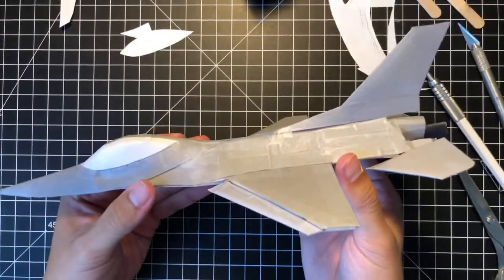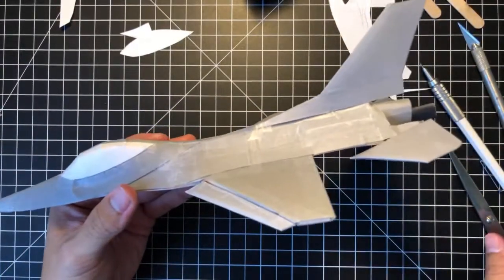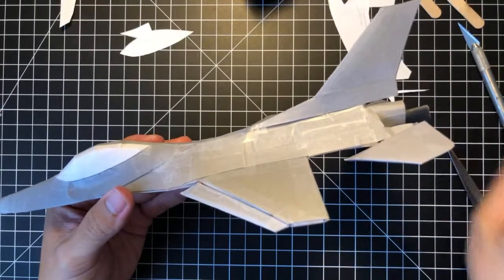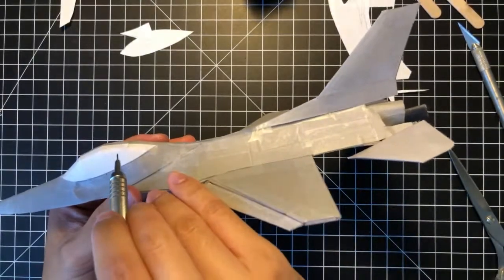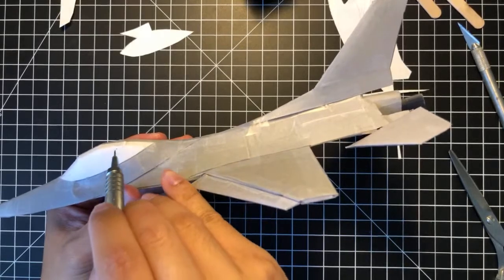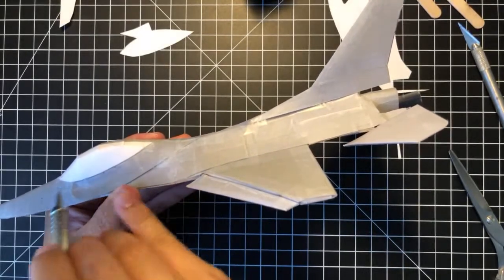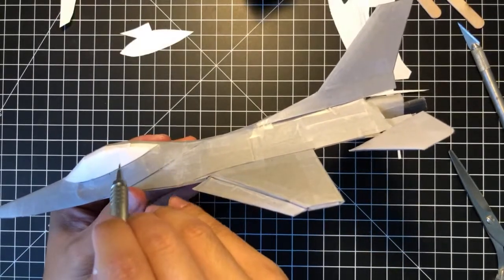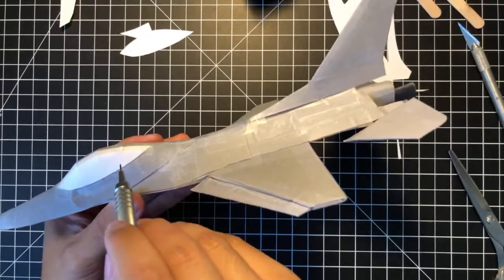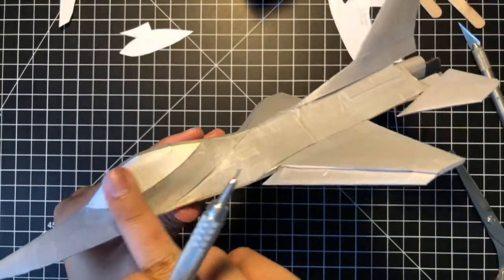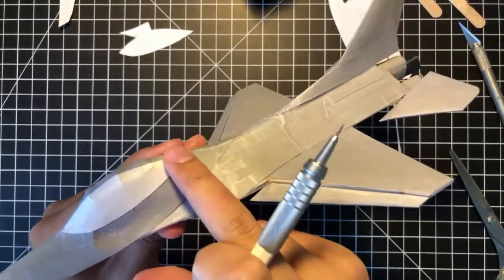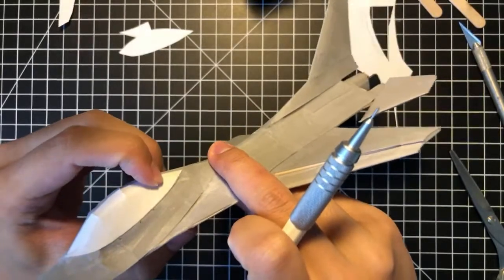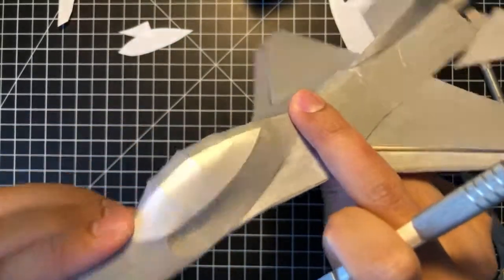I might want to add a detail panel line of some sort, just to accentuate that canopy structure. But I don't know if I should do that now. I'm definitely gonna have to cover this with tape to make sure it's resistant to the elements, so to speak.